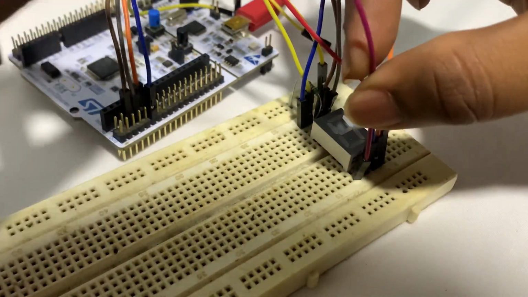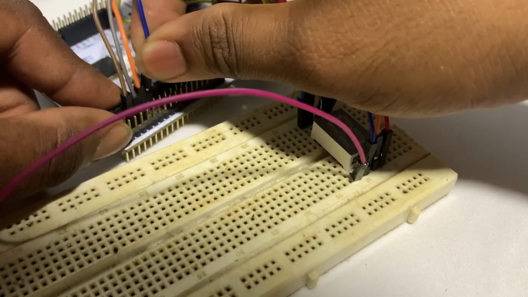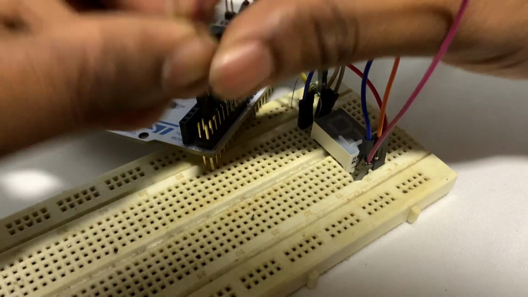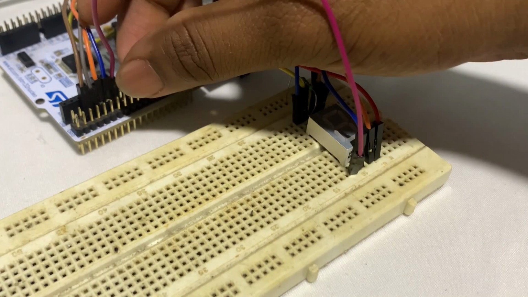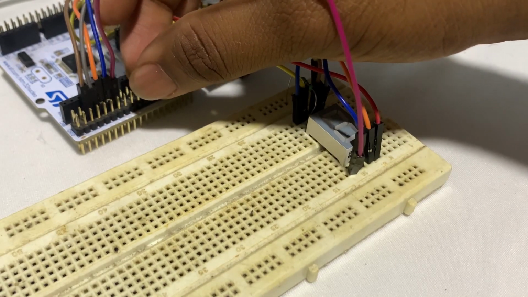And regarding the E terminal, I'm just going to connect it to the pin PB10.